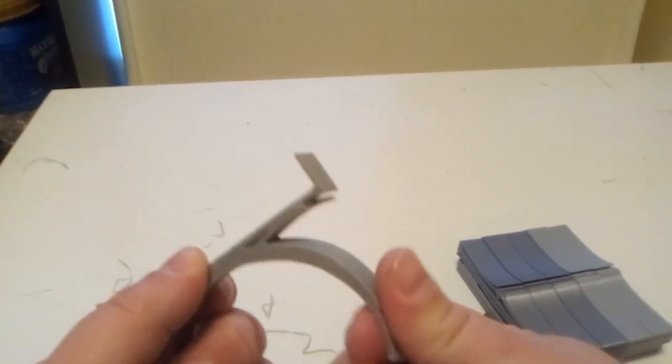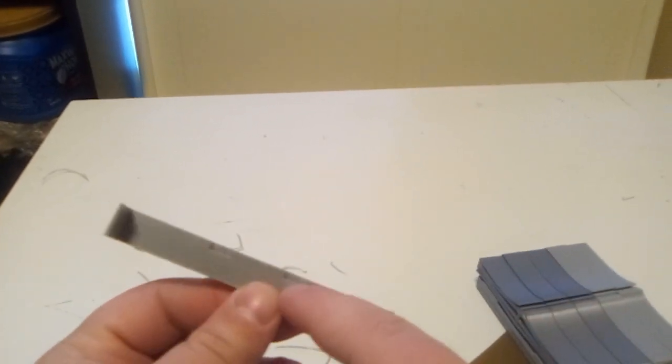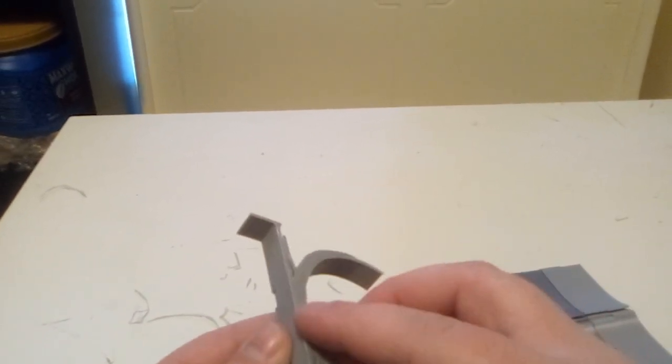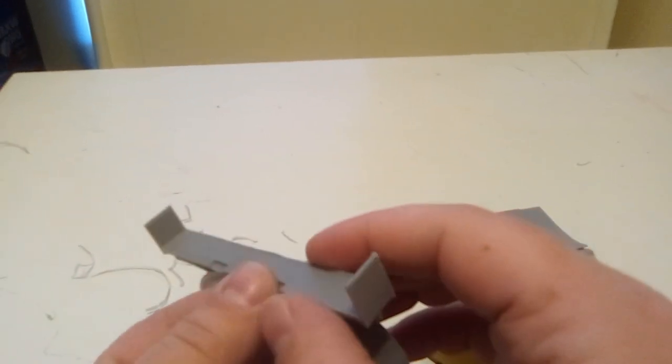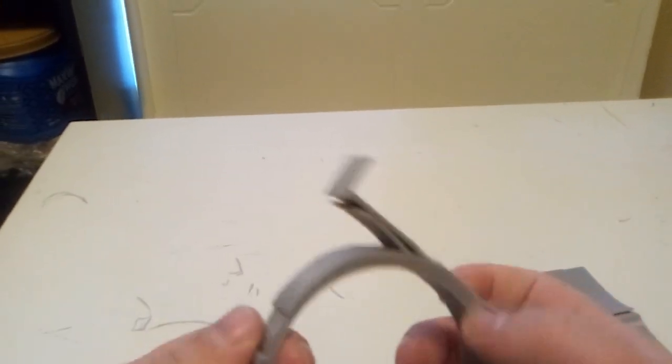Yeah, this is the short side. I'm pretty sure this is the short side, because this is... Oh, wait, hang on. No, because this is the middle, right? This is the middle, so this is the long side.